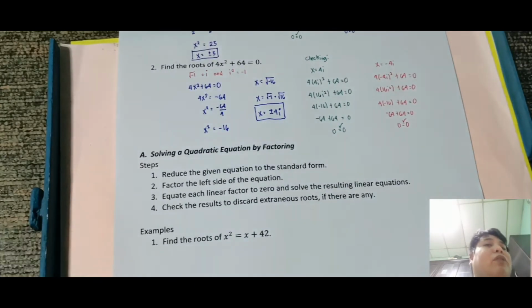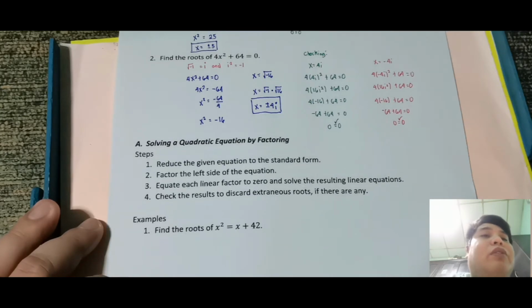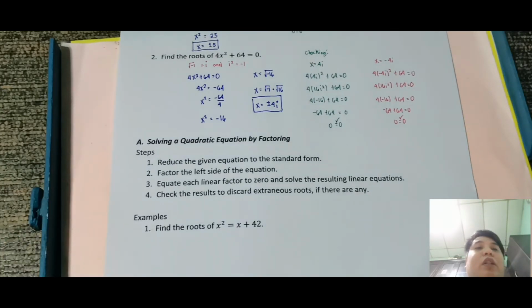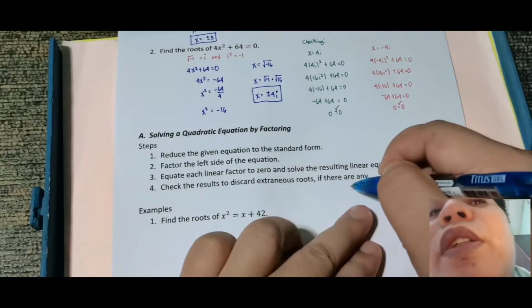Number 2, factor the left side. So meaning yung left side lang yung gagawin natin. Number 3, equate each linear factor to 0 and solve the resulting linear equation. So sa other book, ang tawag sa kanya is zero product property. So maintindihan mo yun mamaya. Kasi yung gagawin mo, ifa-factor mo siya. So na-factor mo siya, magiging dalawang linear equation na siya. Tapos i-equate mo siya by 0. So may tawag doon, that is zero product property. Ano yun? Lagay ka lang dito. So dito na lang lagay ni sir.